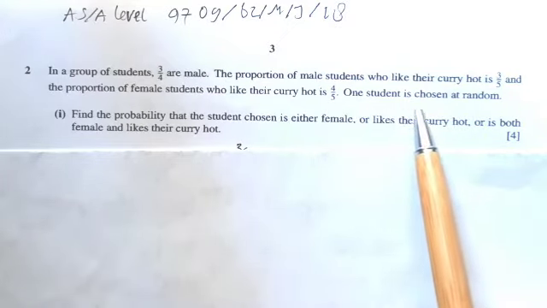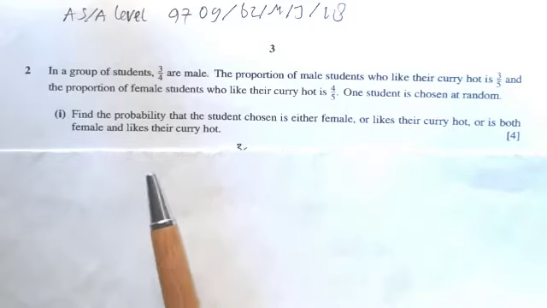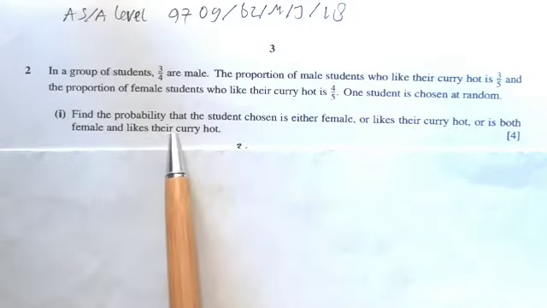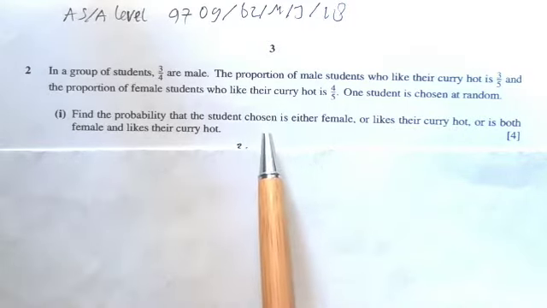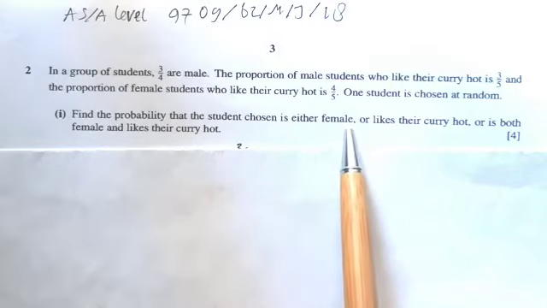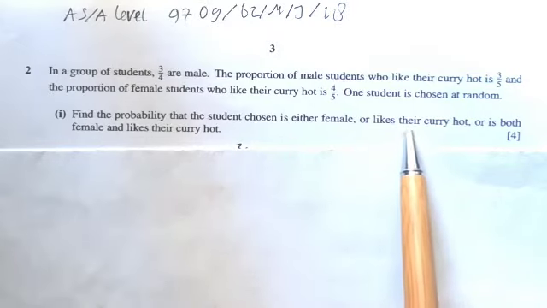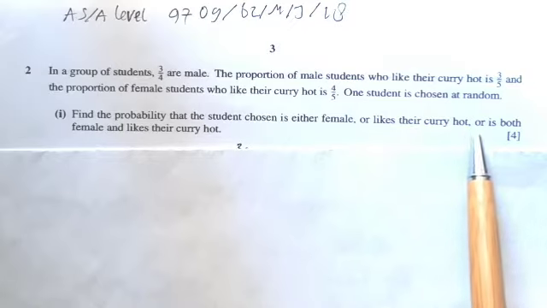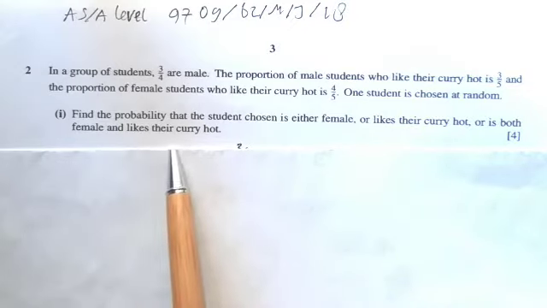One student is chosen at random. Find the probability that the student chosen is either female or likes their curry hot, or is both female and likes their curry hot.